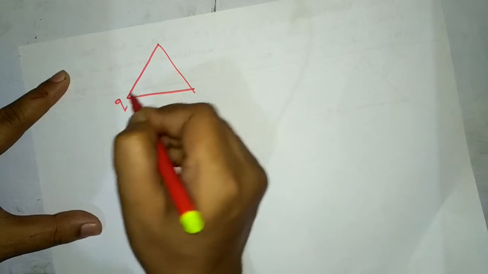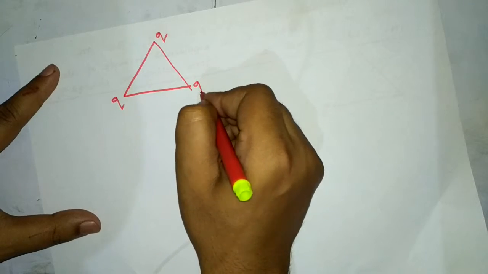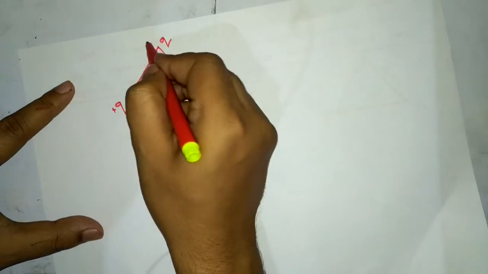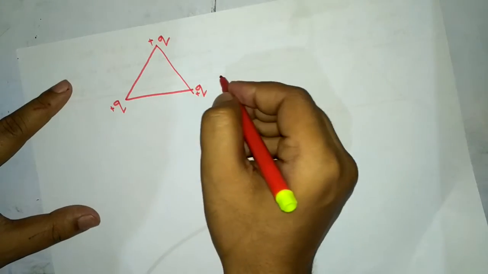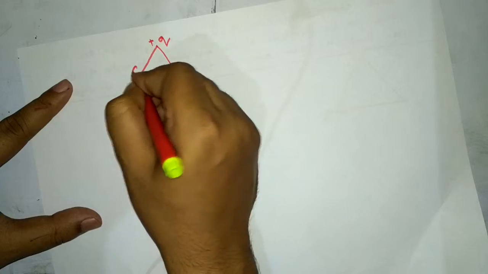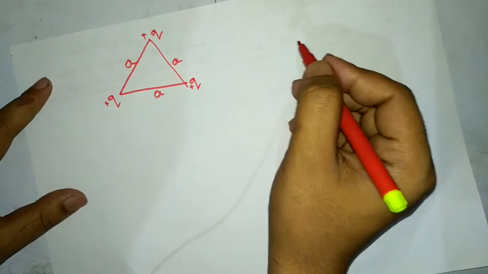This is the first charge Q, this is the second charge Q, this is the third charge, also Q. Plus Q, obviously plus Q, and each side of the triangle is A. Sides are equal because this is an equilateral triangle.